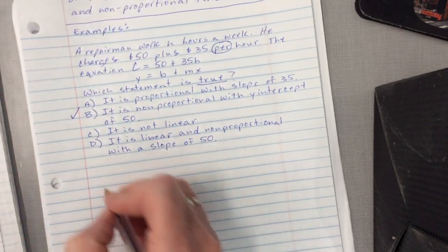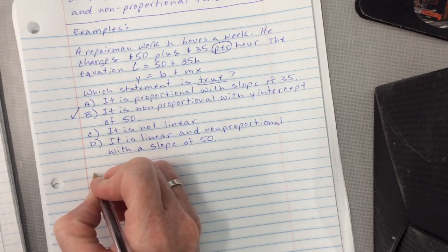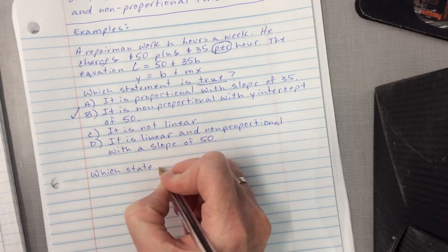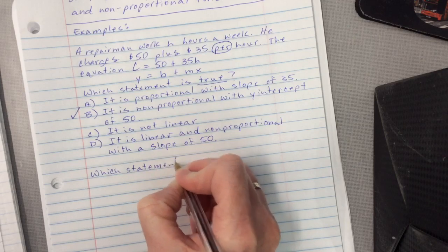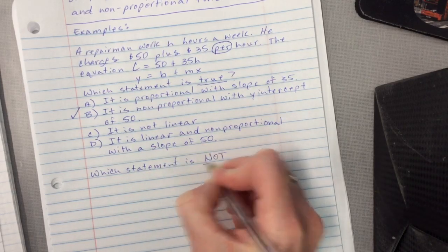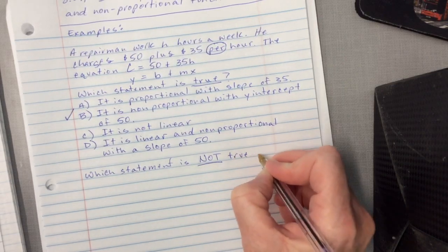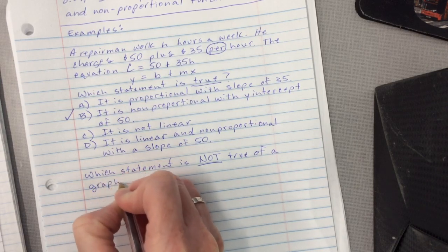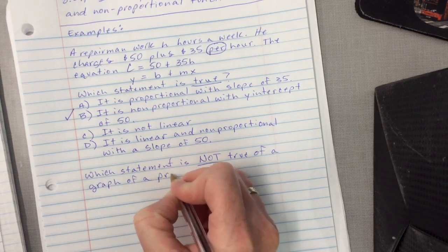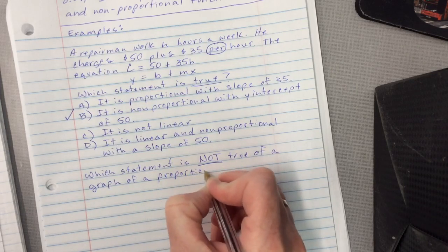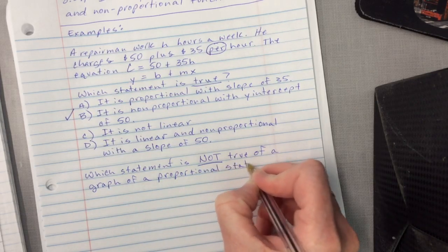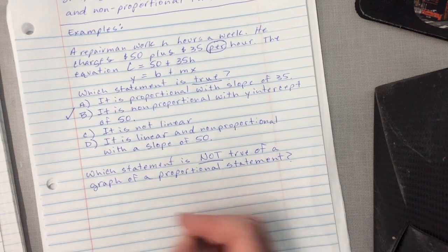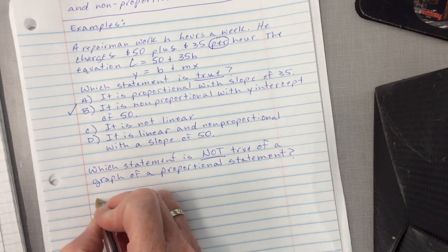Here's another example. Which statement is not true of a graph of a proportional statement? Okay, so which statement is not true of a graph of a proportional statement? So let's see.